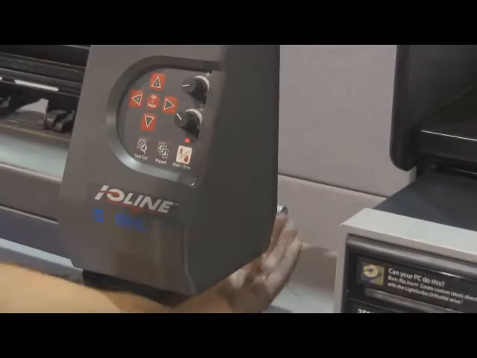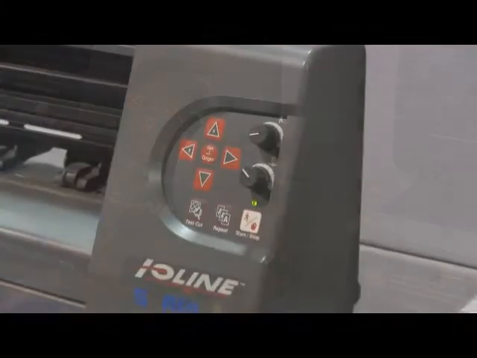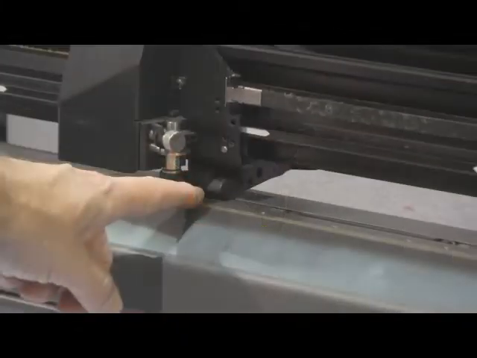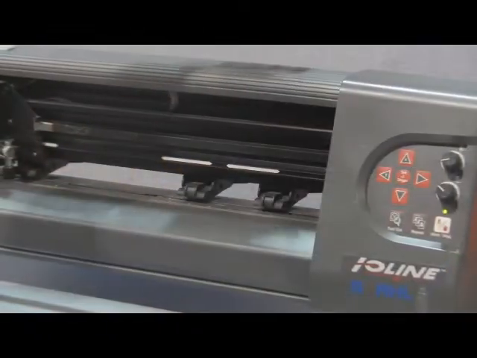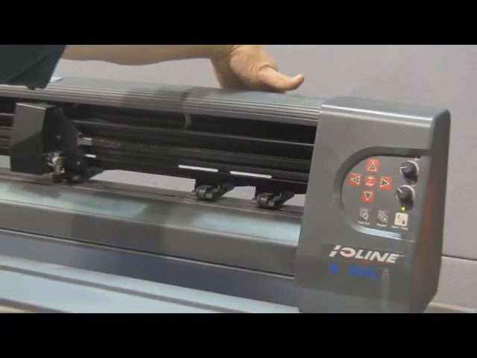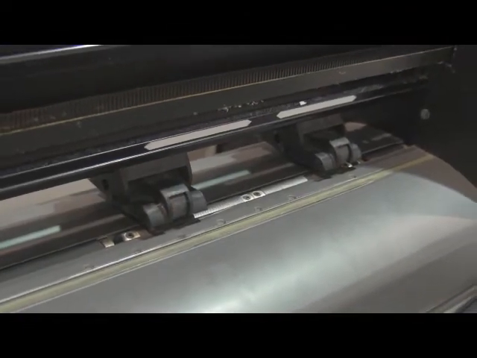Intro to equipment. The Ioline 101 cutter. The primary parts and controls related to the production operation are the on-off switch, the keypad controls, the cutter head, the platen, the pinch wheel lever, the drive shaft, the force knob, the pinch wheels, and the idler wheel.